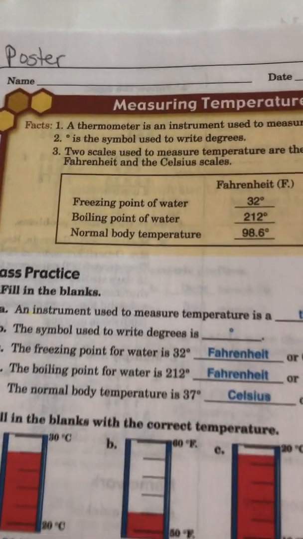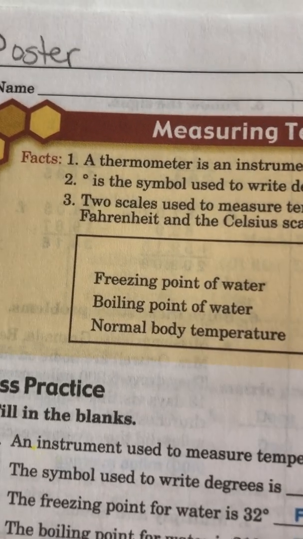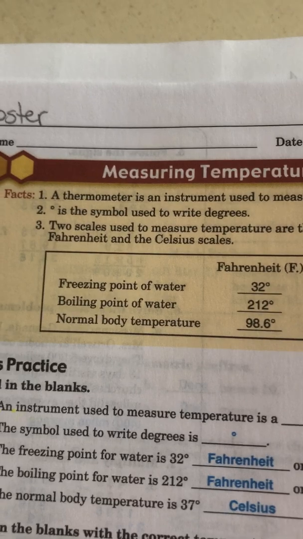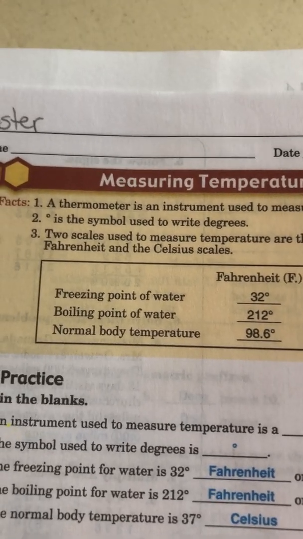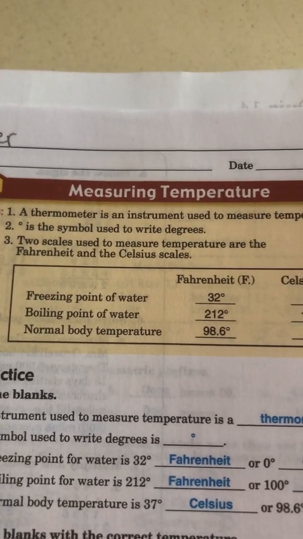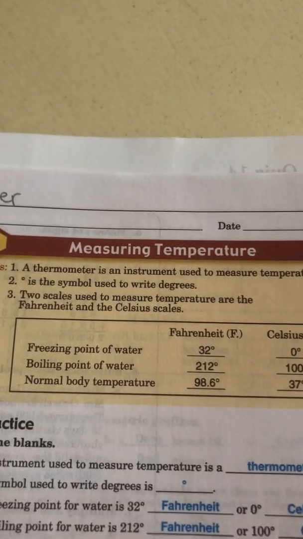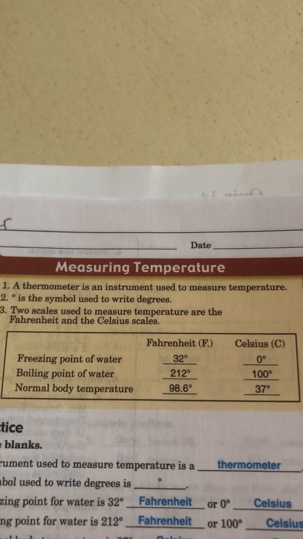Do you see that circle beside number 2, a little circle? It is the symbol used to write degrees. That means degrees. Two scales used to measure temperature are the Fahrenheit and the Celsius scale. Okay, let's take a look at the Fahrenheit and Celsius.